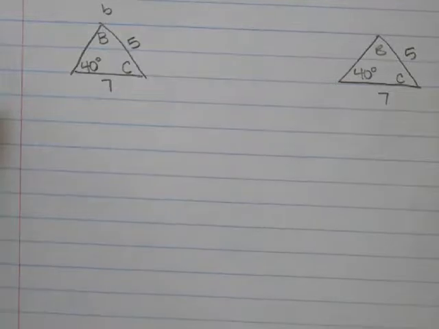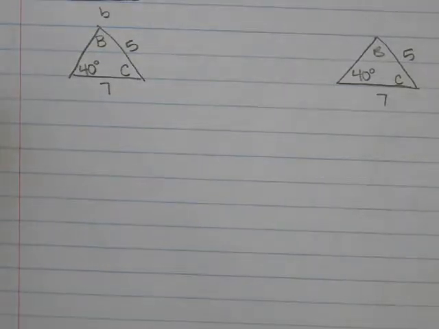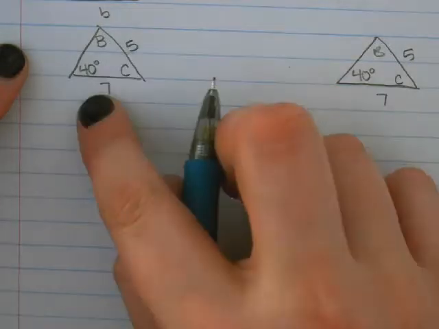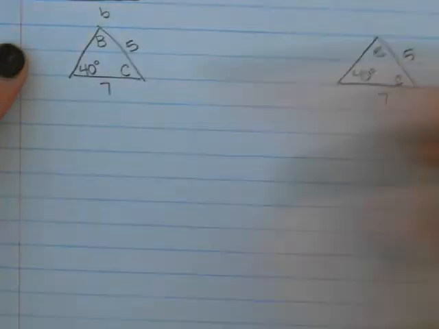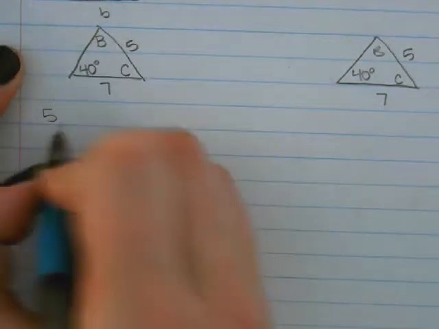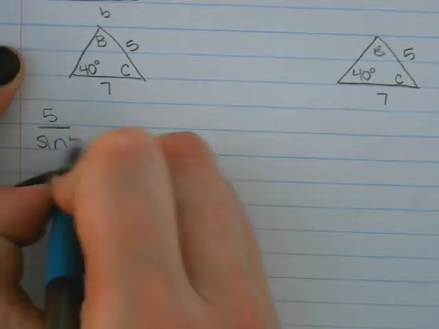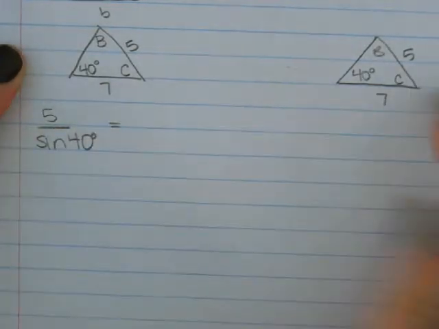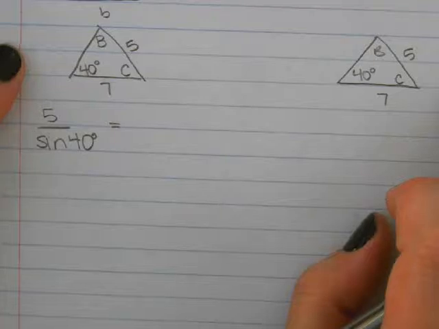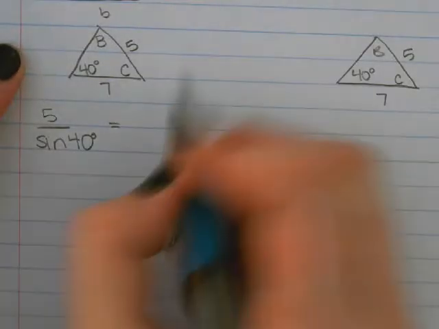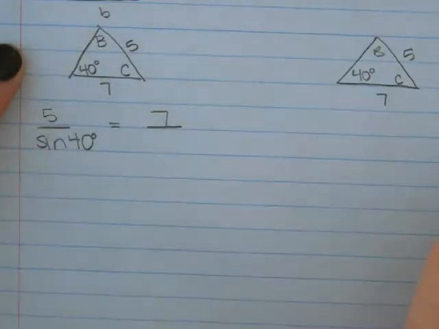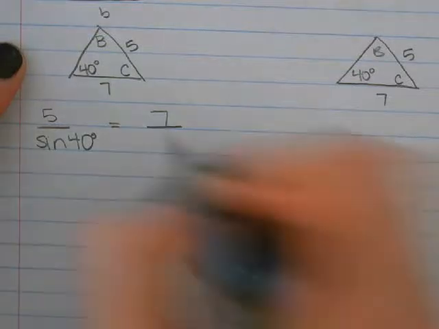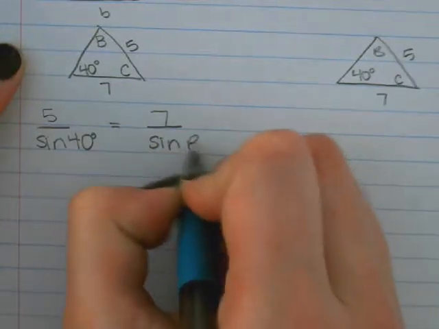How should I start it? What information do I have, a side and an angle that match? Yeah, I have the 5 and 40. Those go with each other, right? So I'm going to say 5 over sine of 40 degrees. And the only other side I have is side 7, so I have to use that one. And what angle does that one go with? B. So I'm going to say equals 7 over sine B.